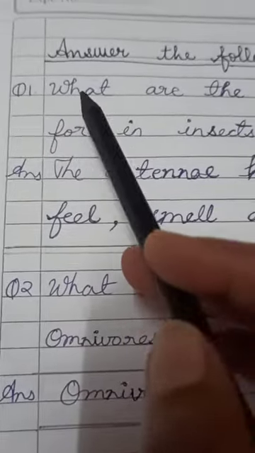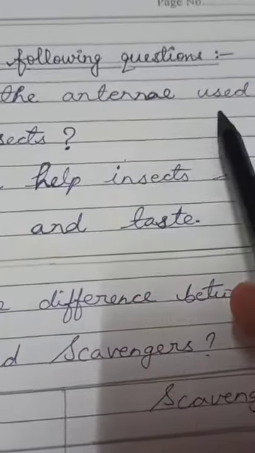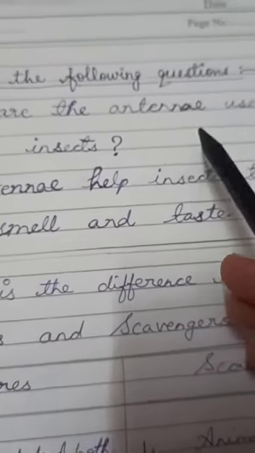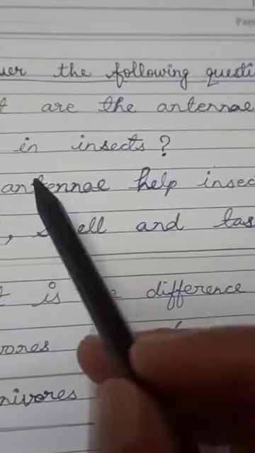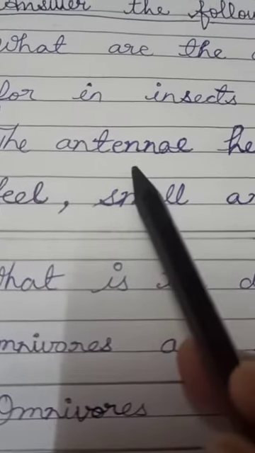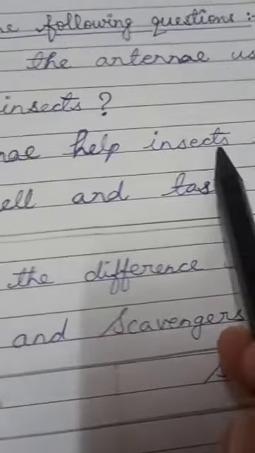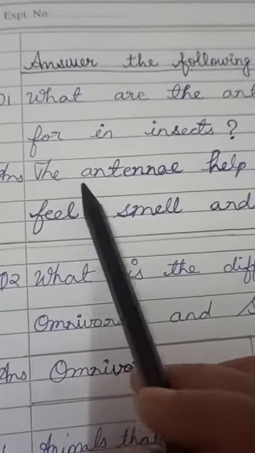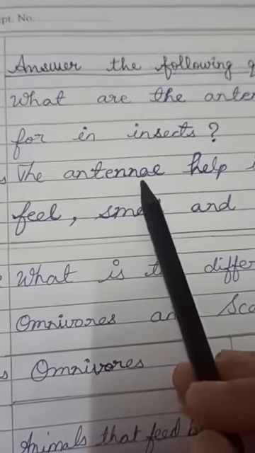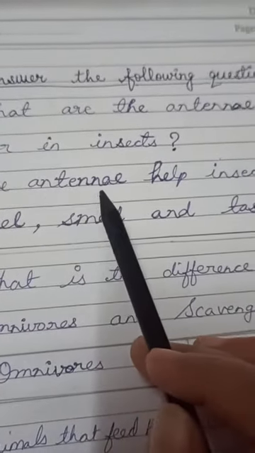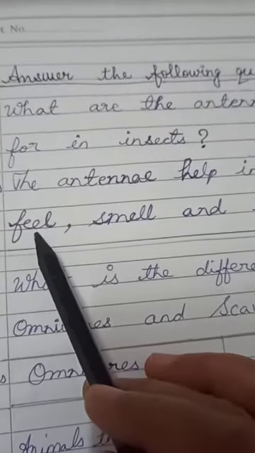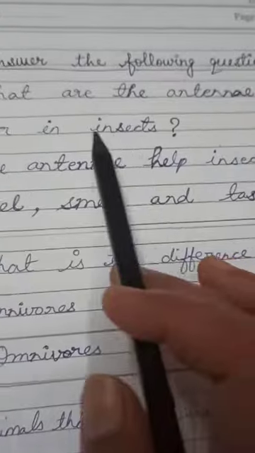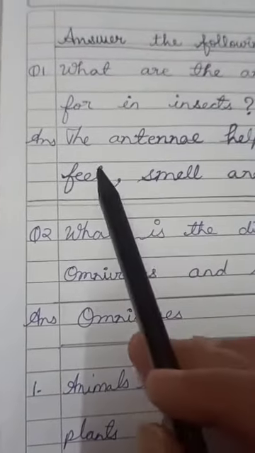Then you write question number 1. What are the antennae used for in insects? Means, for what purpose do insects use their antennae? So the answer is, the antennae help insects to feel, smell and taste. Children, the antennae are the two hairy structures present on the head, and they are used by the insects to feel anything, smell anything and taste any food material. Okay, so that's why they help the insects. So this is question and answer number 1.